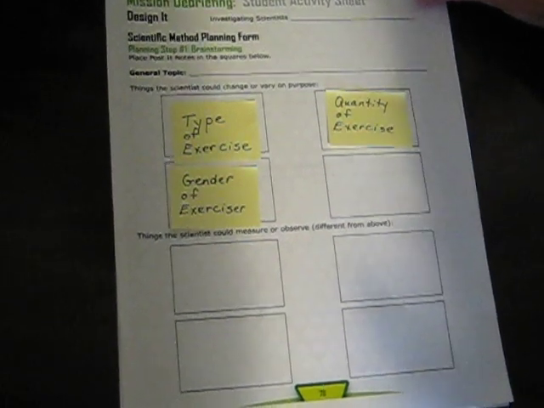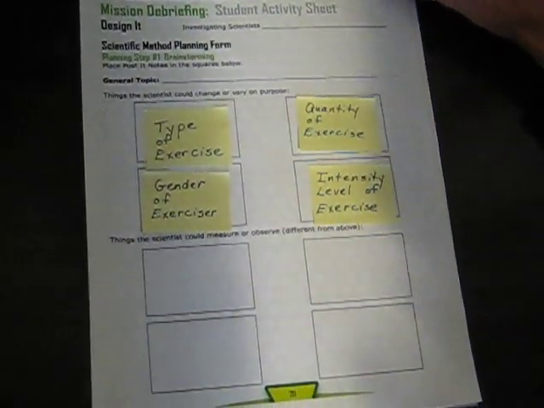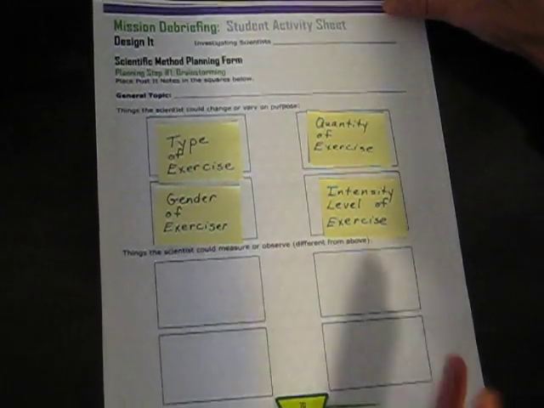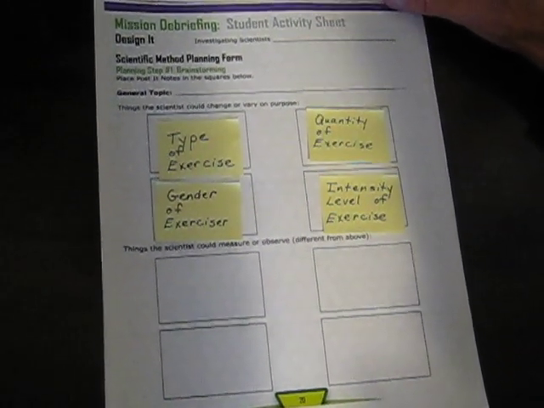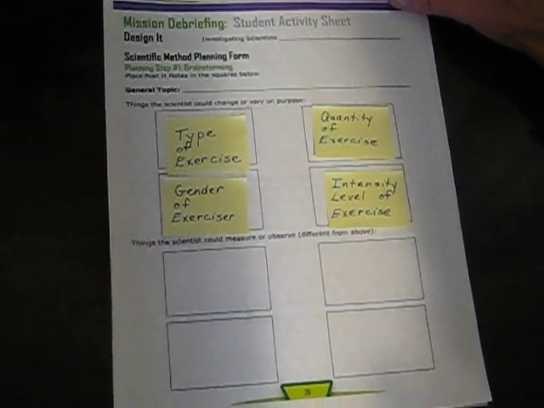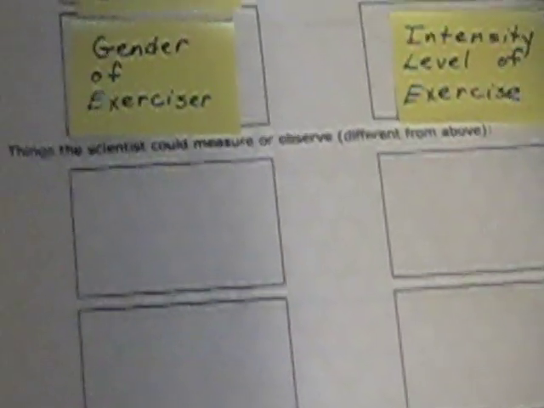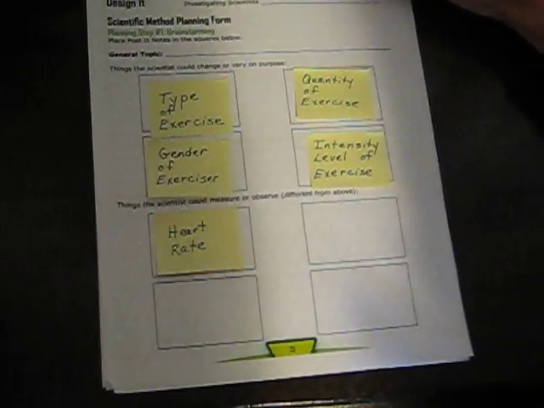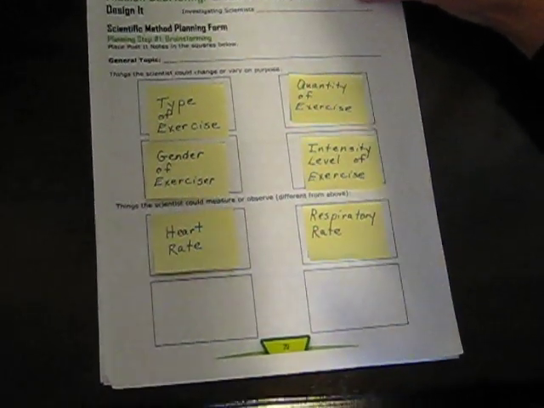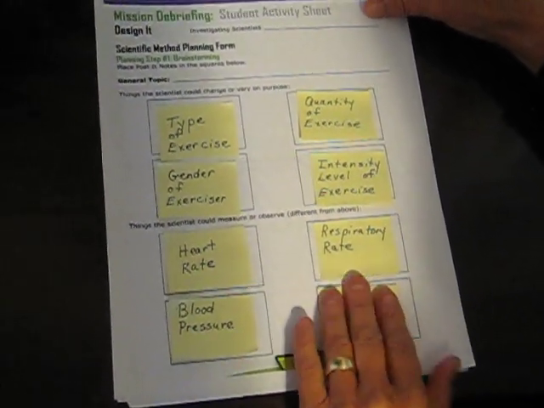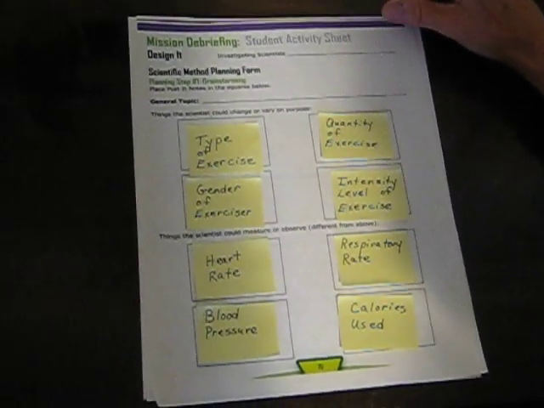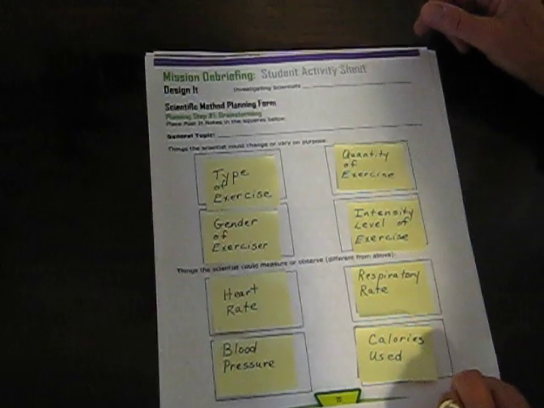And they come up with things like they could change the type of exercise, the quantity of exercise that is done, the gender of the exerciser, and the intensity level of the exercise. And they each have this paper and are filling it out as they go with their sticky tabs. And then the other thing that I ask them is to think what a scientist could measure or observe that is different from those things above. And they come up with ideas like heart rate, respiratory rate, blood pressure, and calories used. And I get them to narrow their ideas to ones that we could actually test in class.